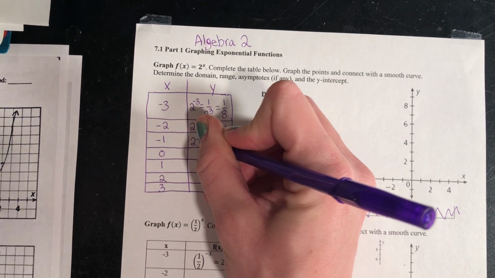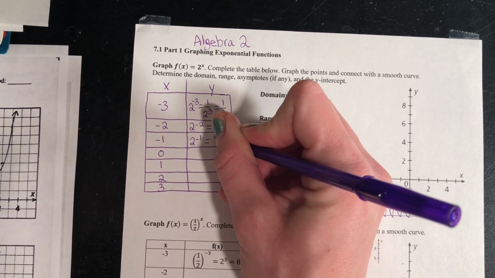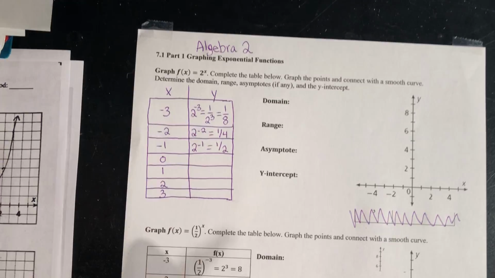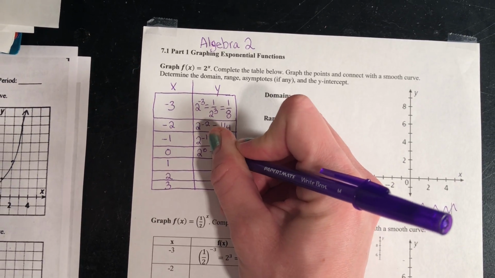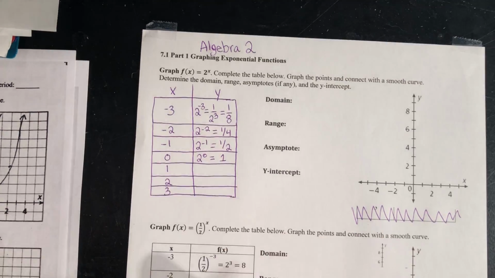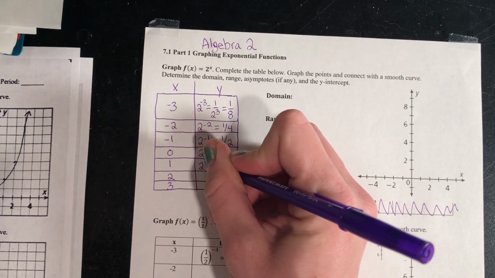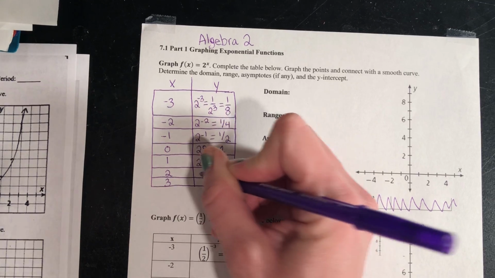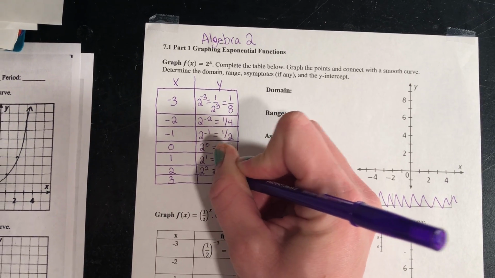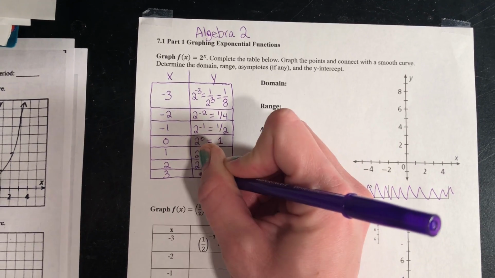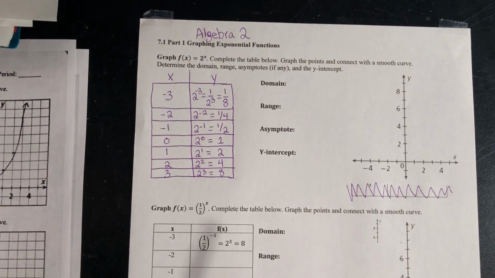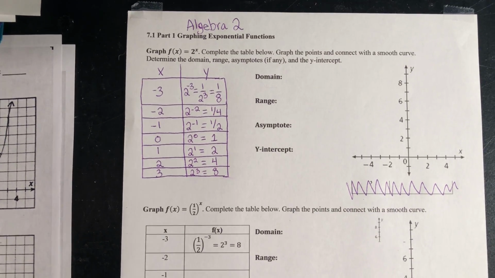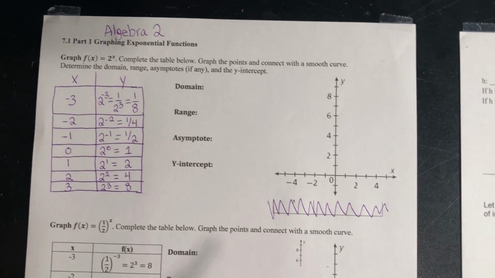2 to the -1st power equals 1/2. 2 to the 0 power, anything to the 0 power is 1. 2 to the 1st power is 2. 2 to the 2nd power is 4. And 2 to the 3rd power is 8. So now that we have our table filled out, we're going to go over here and graph it.